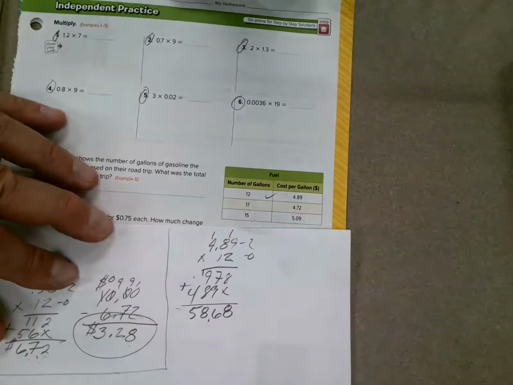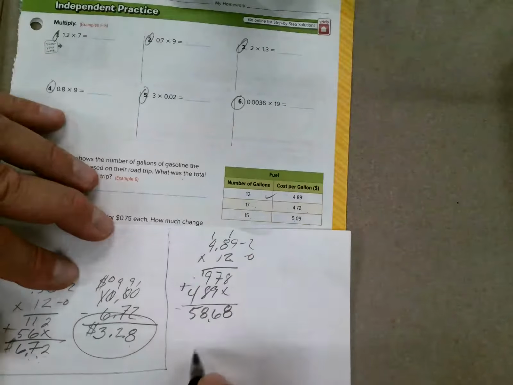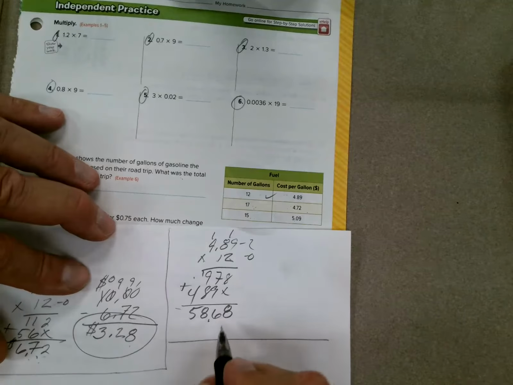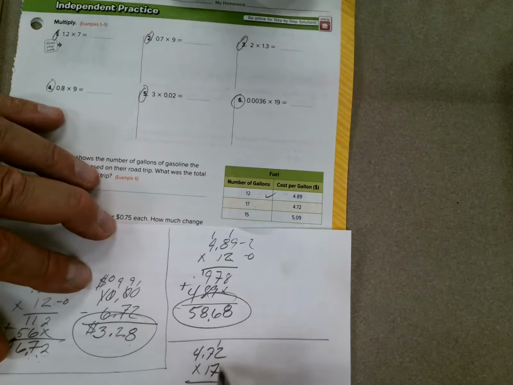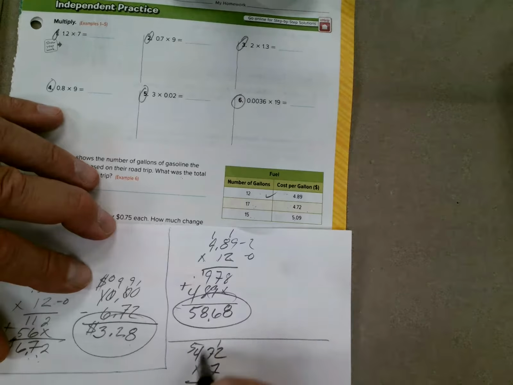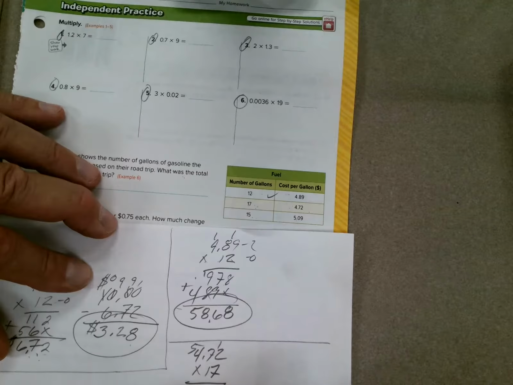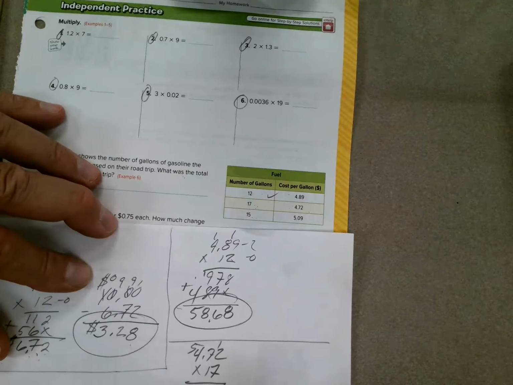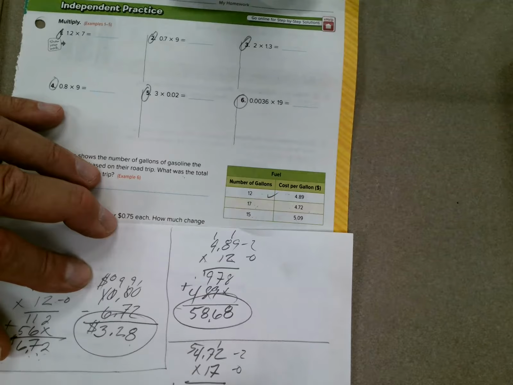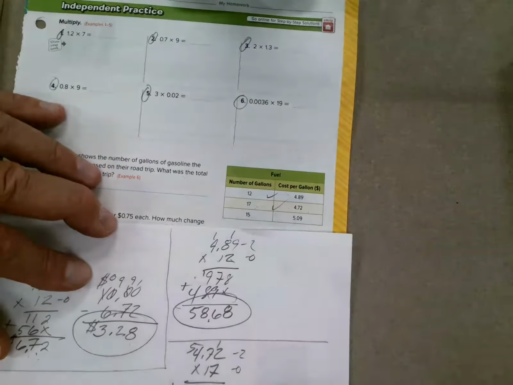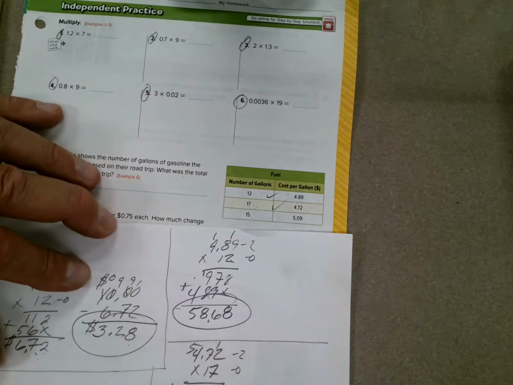I'm going to do the same thing here. The next stop, they bought 17 gallons of gas at $4.72. I'm going to circle that. So here we go. Times the 17. 14, carry the 1. 49, 50, carry the 5. 28 and 5 is 33, and we space save. 2, 7, 4, add them up. 4, 2, 8, got 2 and 0, 1 and 2. So the next stop, they spent $80.24. I'm going to box that off.